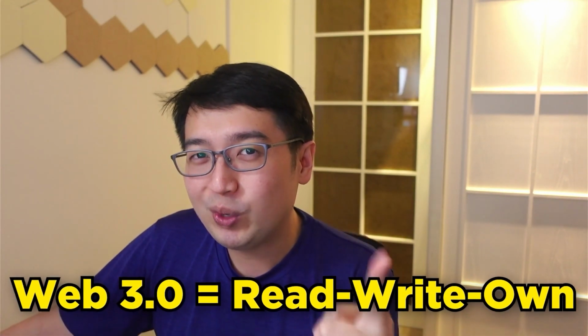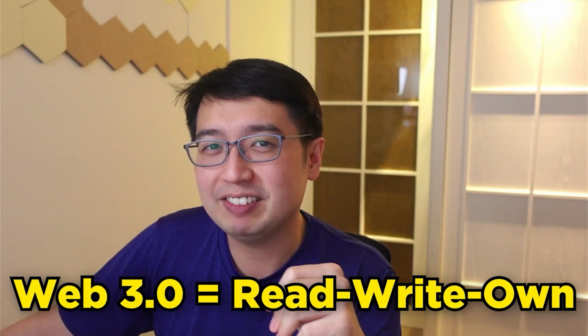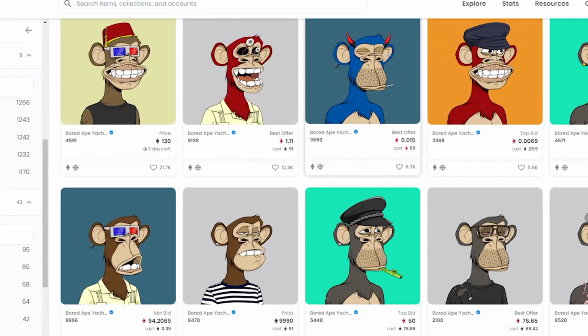Now, that's where Web 3.0 comes in. It solves this problem, and it is the read, write, own phase of the internet, Web 3.0, where you can create your own content and you can own that content. So for example, NFTs, anyone can make an NFT, they can have ownership over it, they can sell it, they can trade it. That's just one aspect of Web 3.0.